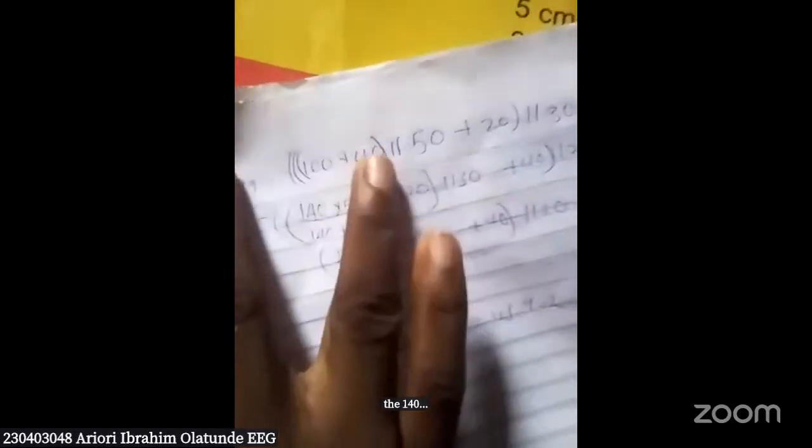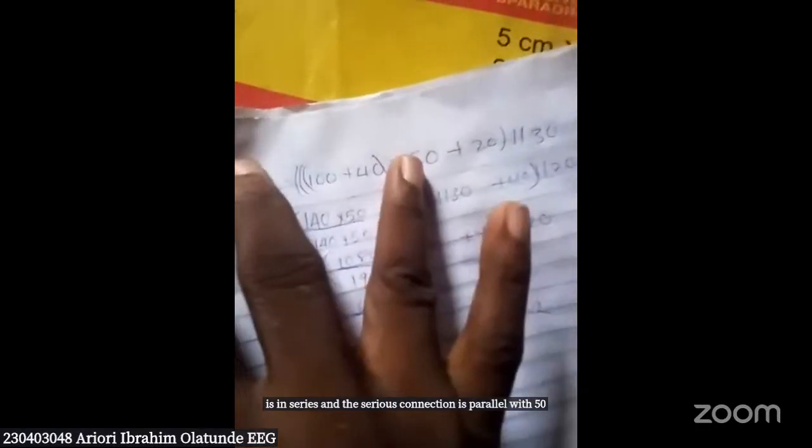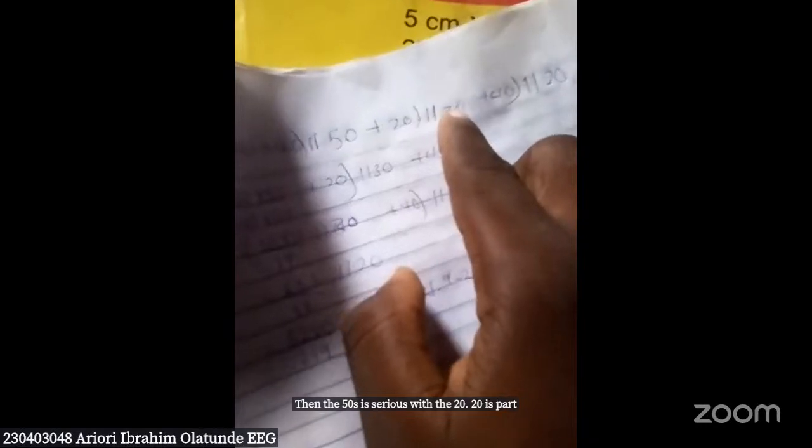Good. Show us your working. Yeah. So 40 and 100. That is what I just wrote here, where the 140 is in series, and the series connection is parallel with 50. Then the 50 is in series with the 20. 20 is parallel with 30. 30 in series with 40 and parallel with 20.